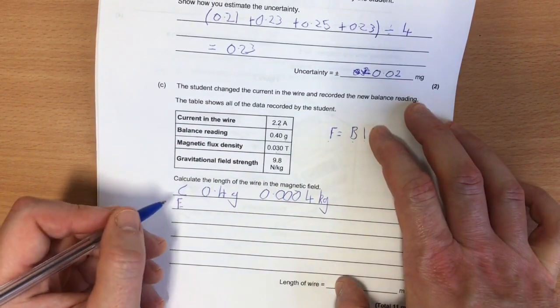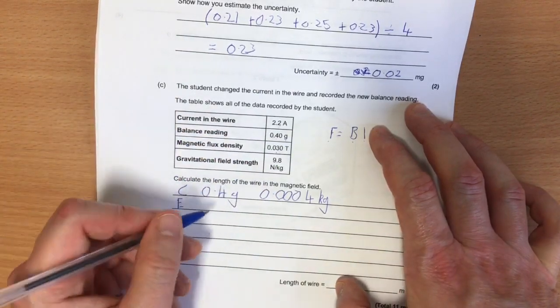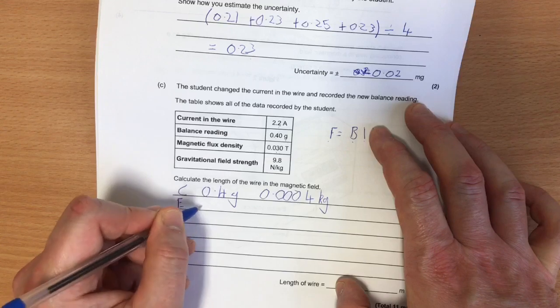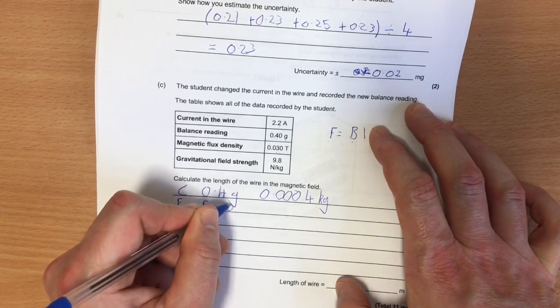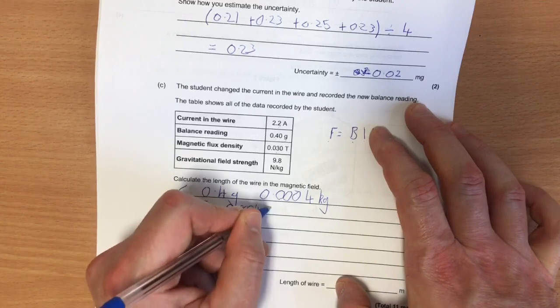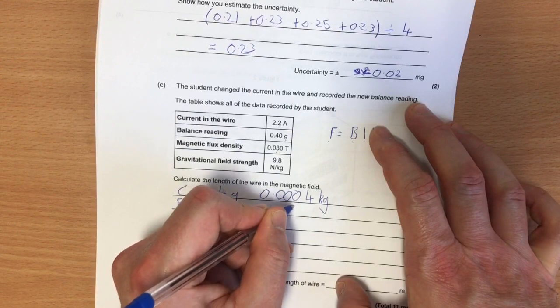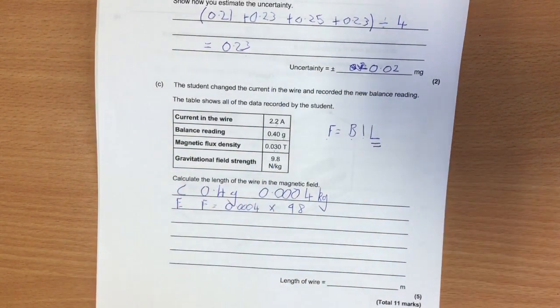In order to turn this mass reading into a force, we've got to multiply the mass, 0.0004, by the gravitational field strength on Earth, which is given in the table, 9.8.